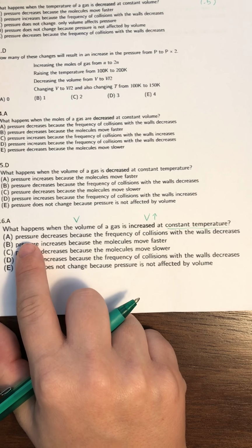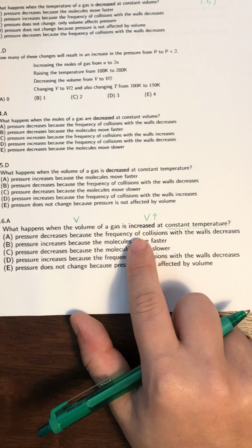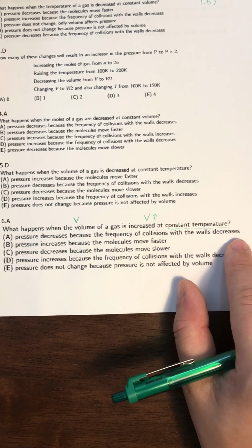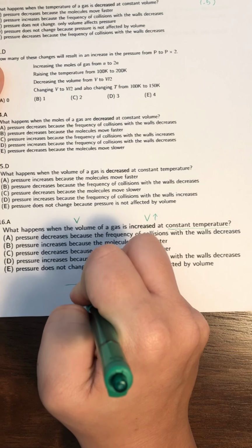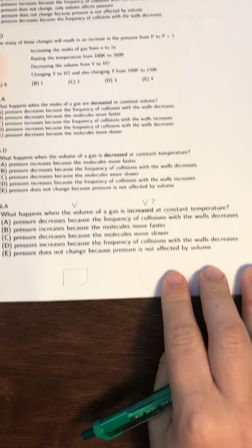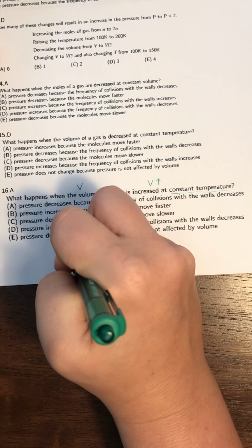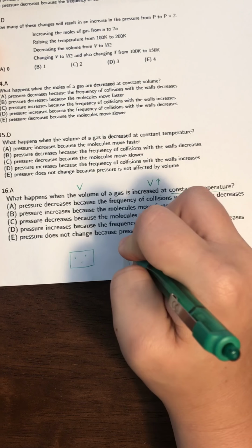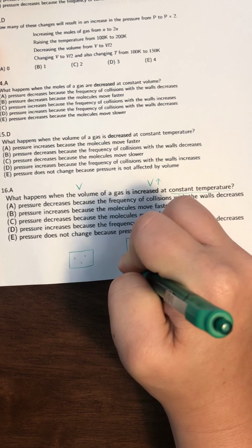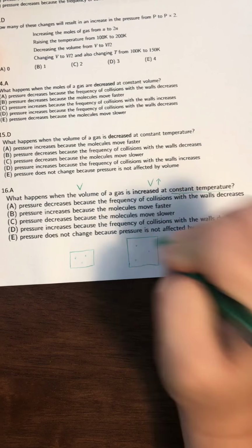If volume goes up, pressure decreases because the frequency of collisions with the wall decreases. Envision a gas. Let's say we have 3 molecules, 1, 2, 3. Then we take that gas and increase the volume and we still have 3 molecules.